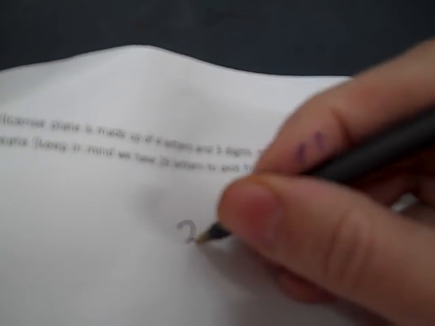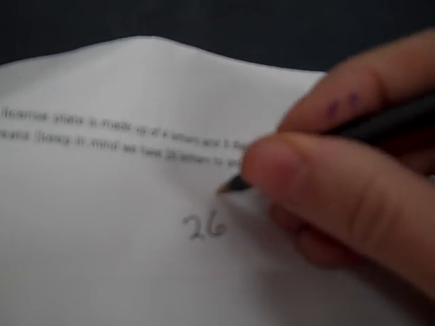Okay, now we're going to apply some of this stuff to some word problems. You don't do the same thing on every problem, though. A license plate is made up of 4 letters and 3 digits. How many different license plates are possible to create? Now keep in mind we have 26 letters to pick from and 10 digits. So when I pick letters, I have 26 to pick from. It's kind of like that sandwich problem, but instead of picking 1, you have to pick 4 letters, okay? So I write 26 down, and that would be to the 4th power because we need to take 4 of them.